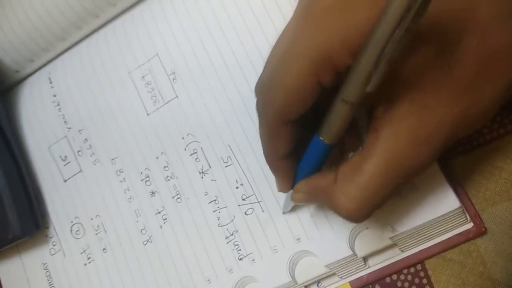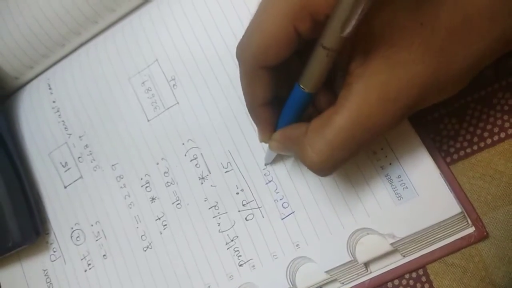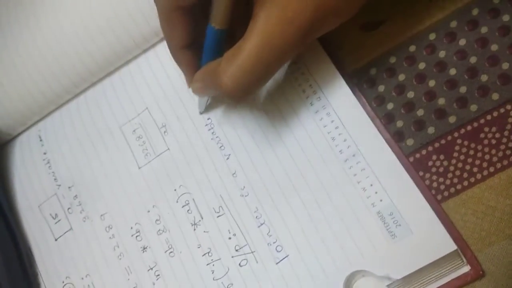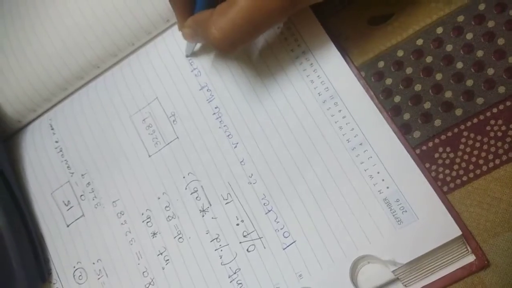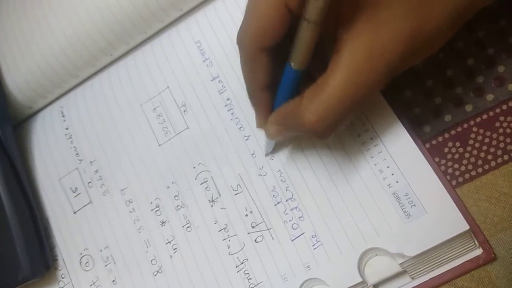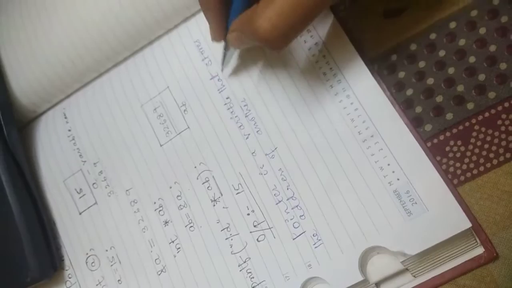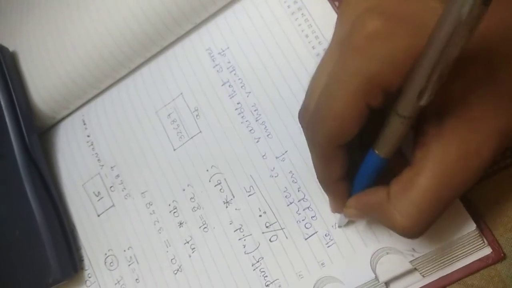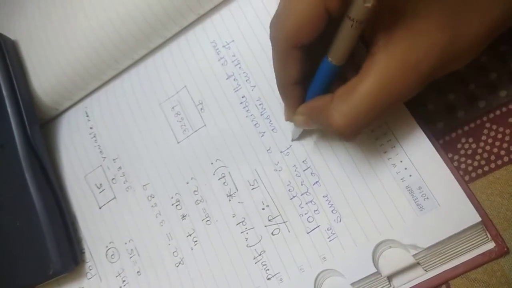Okay, there are some points that I would like to mention. Basically, a pointer is a variable that stores the address of another variable of the same data type.